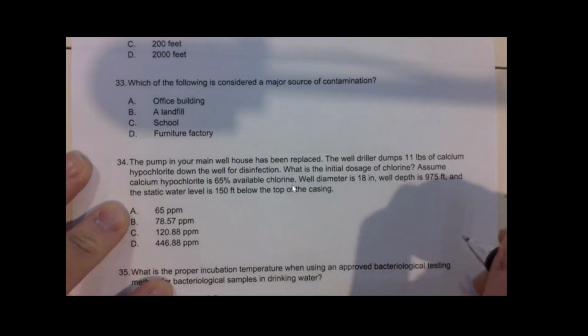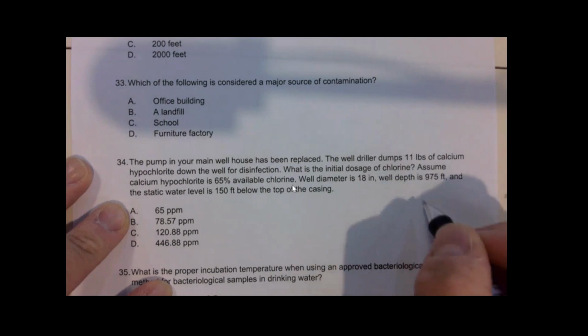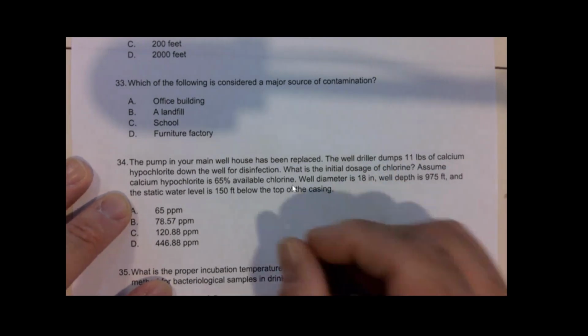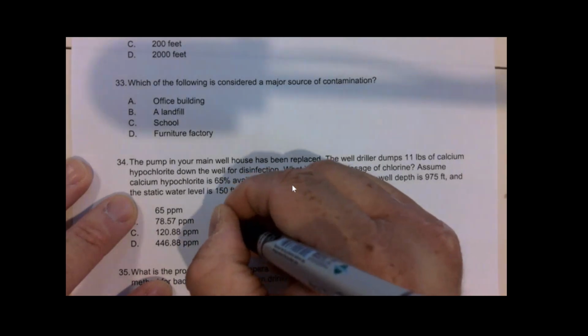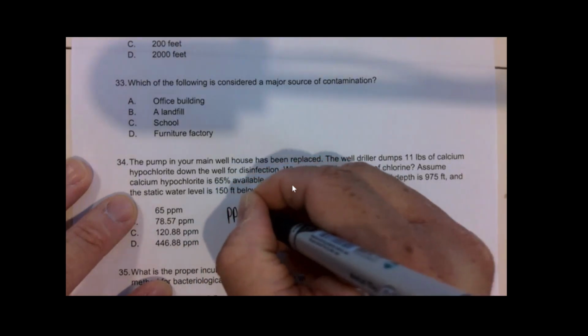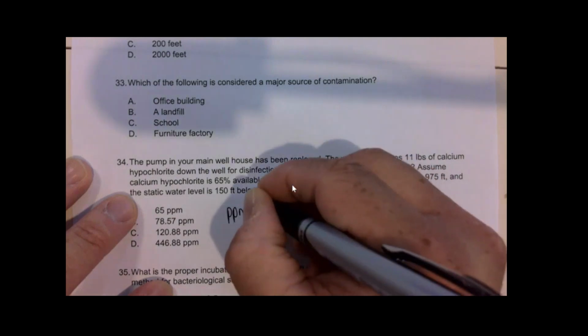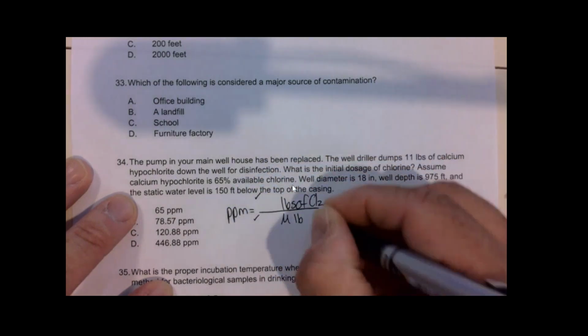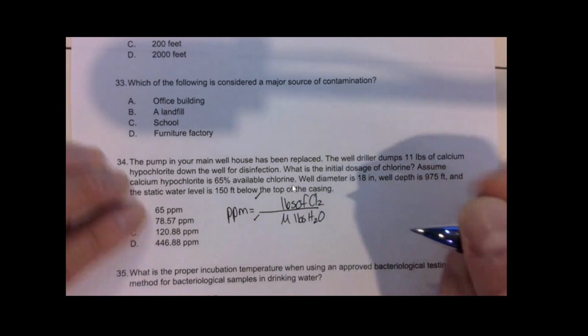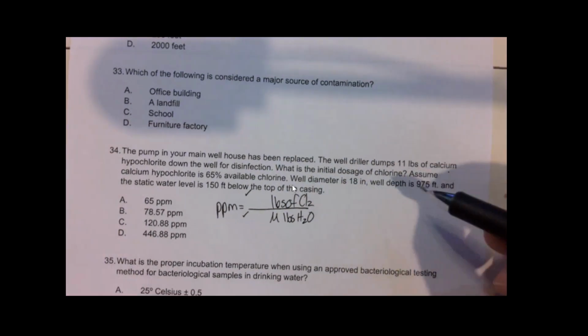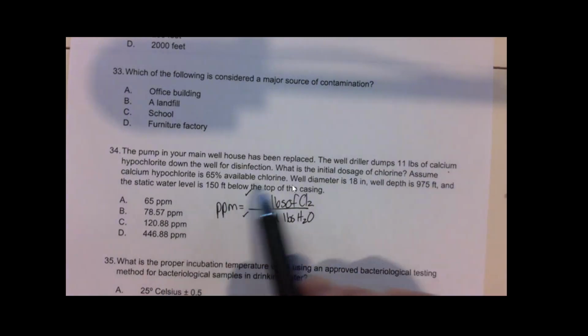So the first thing I want to do, we have to figure out what the actual dosage is here. What that means is, in our parts per million equation, we're given the top and the bottom. So we're given this one and this one, we just have to solve for it. And I'll show you how. Okay, so 11 pounds of calcium hypochlorite is dumped down the well. So what's the initial dose of chlorine? Assume the rest.